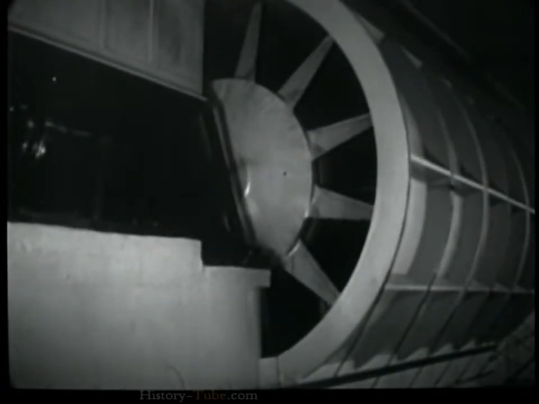Two of the motors are shown here. There are two others inside the tunnel. The fans are 12 feet in diameter and have 12 blades. When driven at a speed of 700 RPM, they produce an airspeed of approximately 200 miles an hour in the tunnel.